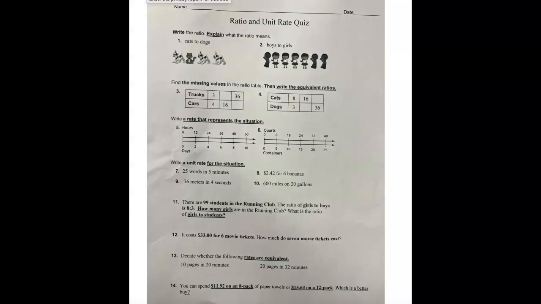Number 8, $3.42 for 6 bananas. How much is it for 1 banana? Number 9, 36 meters in 4 seconds. How many meters in 1 second? Number 10, 600 miles on 20 gallons. How many miles in 1 gallon?